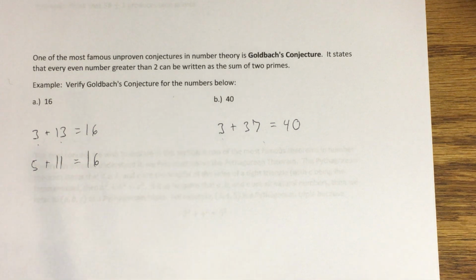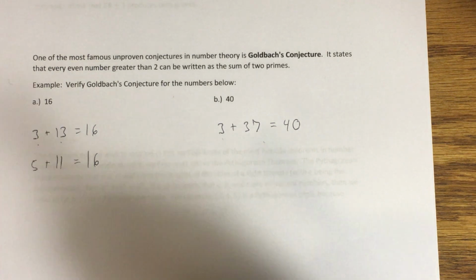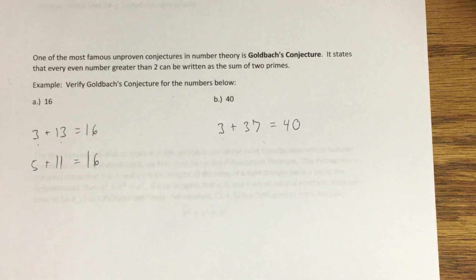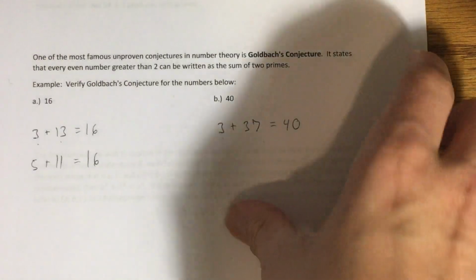All of the even numbers that we've checked using computer programs have been verified to pass Goldbach's conjecture. That does not mean that Goldbach's conjecture is true, because there are an infinite number of even numbers out there. It does not matter how fast your computer is. We will never be able to check all of them. So we have to have a different way of proving that, and we have not figured out how to do that yet.